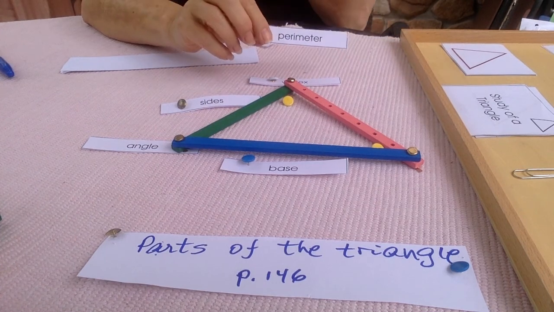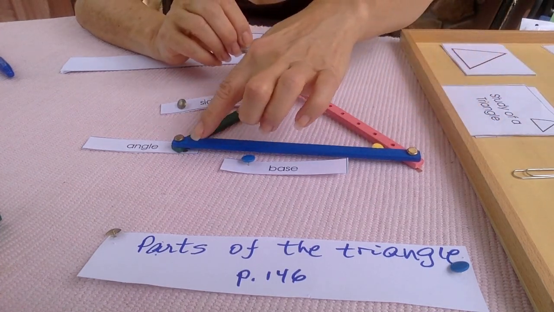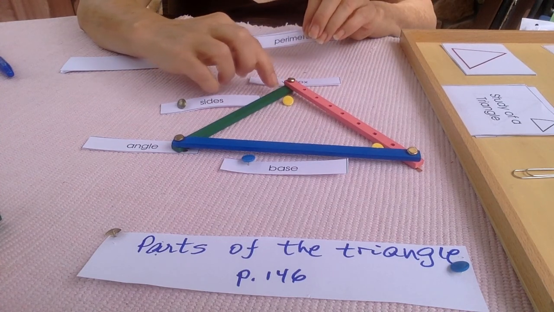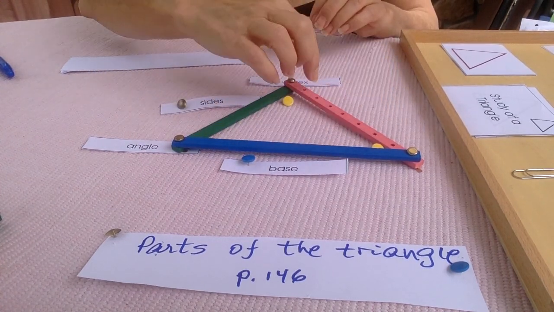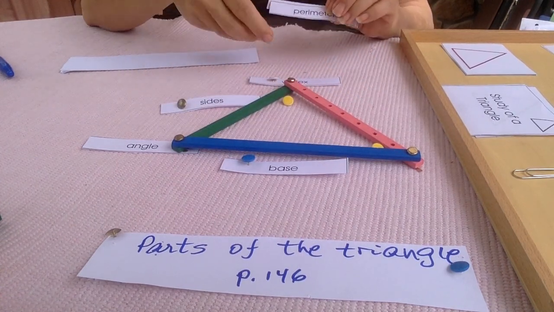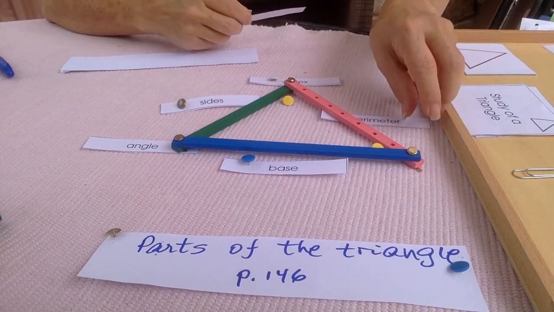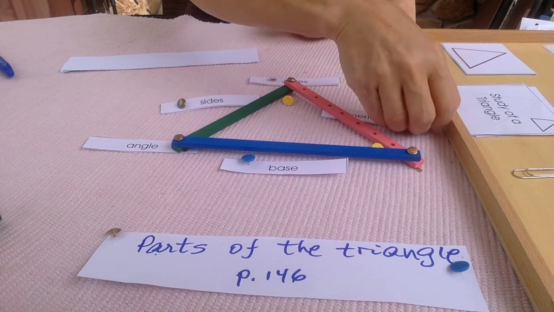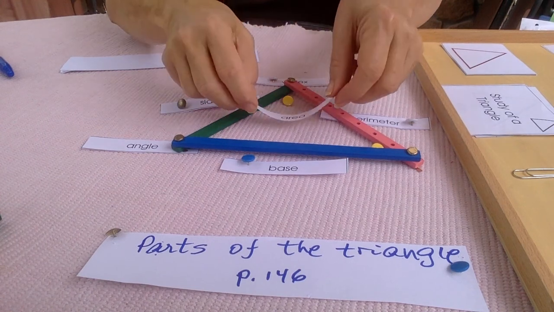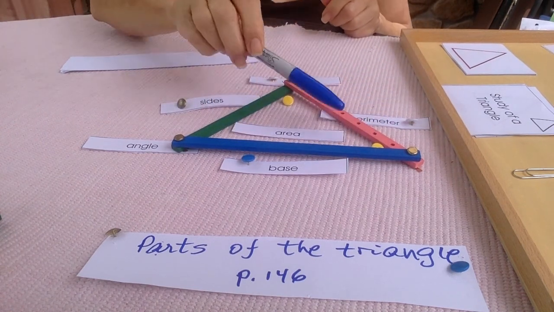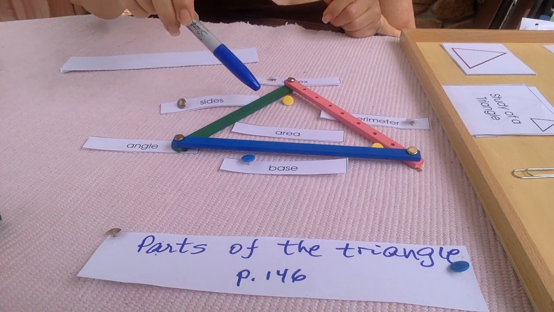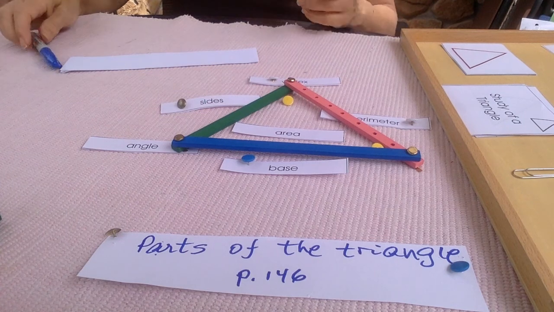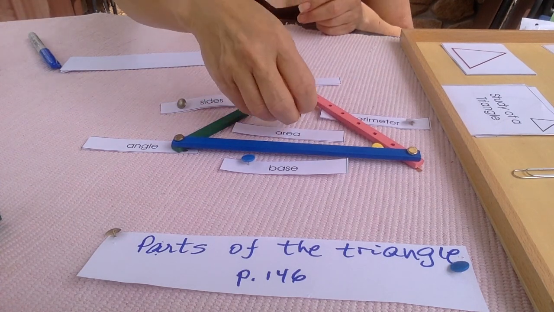The perimeter is actually the distance around. So if you pretend you're a little ant and you're traveling from here, boom, boom, boom, all the way around, the distance that you travel is called the perimeter. Okay. And finally, we have the area of the triangle, which is the section that's inside, the plane that's inside. This whole area is called the area. Okay, kind of makes sense.